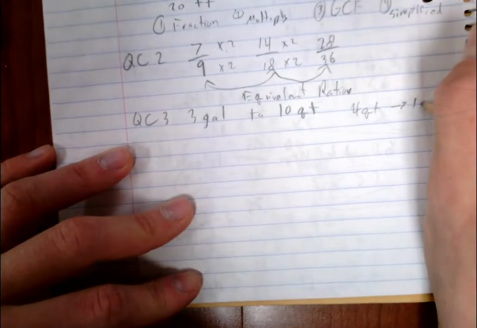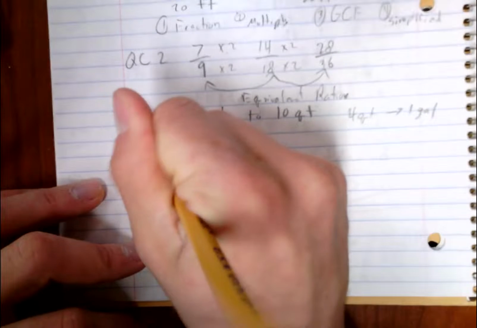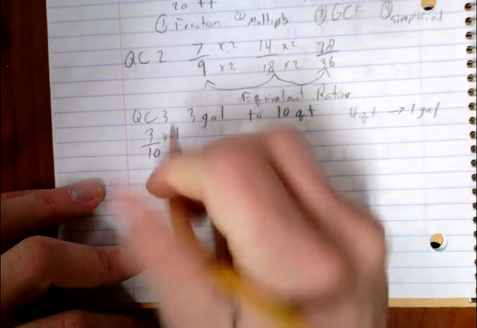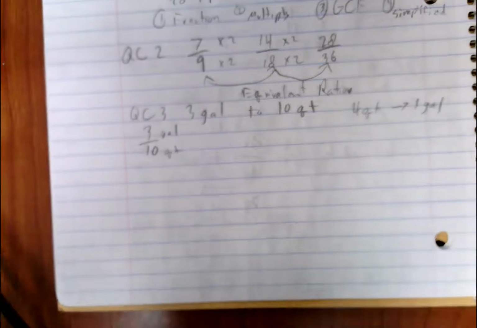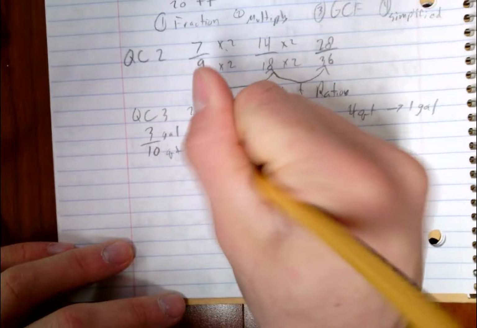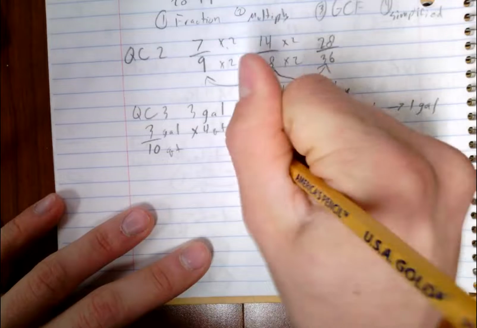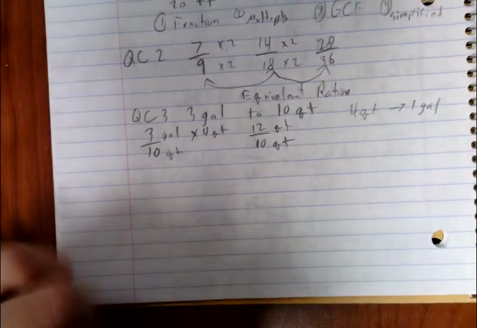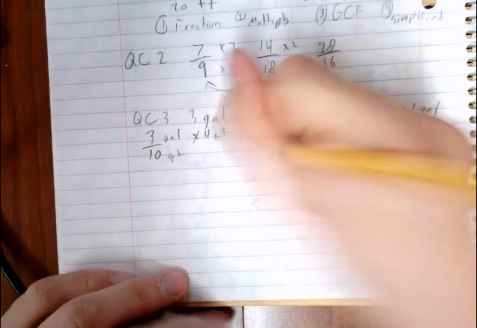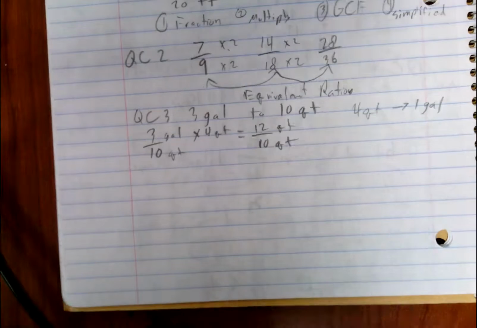So 4 quarts to 1 gallon. First we have to rewrite this as a fraction: 3 gallons over 10 quarts. Now we have to convert this to all quarts. So I'm going to take 3 times 4 to get 12 quarts over 10 quarts. Now we have a ratio of all quarts, which means we can simplify.